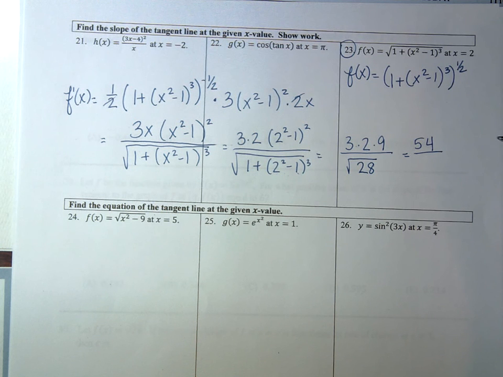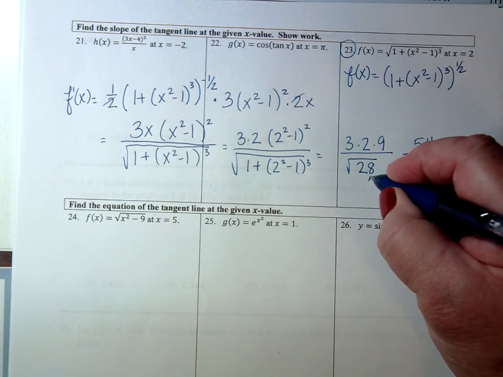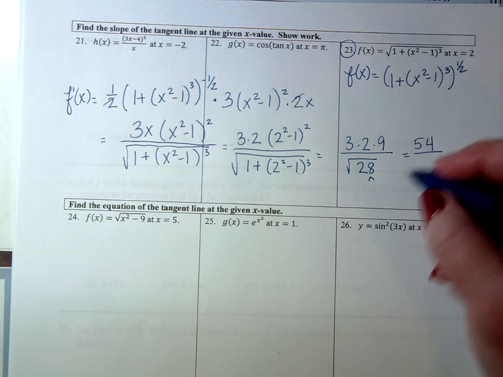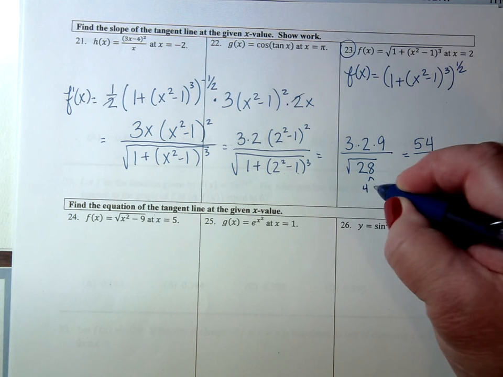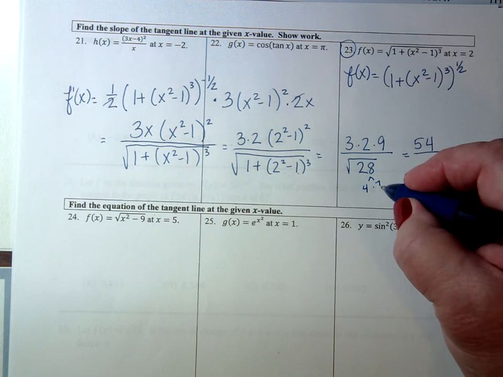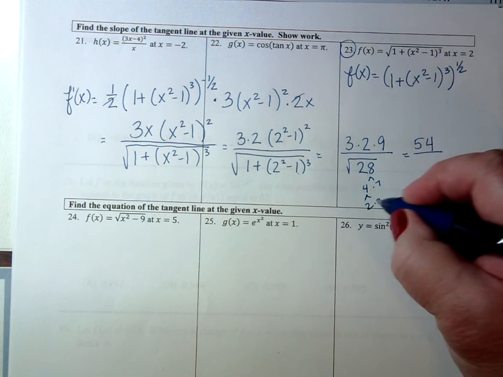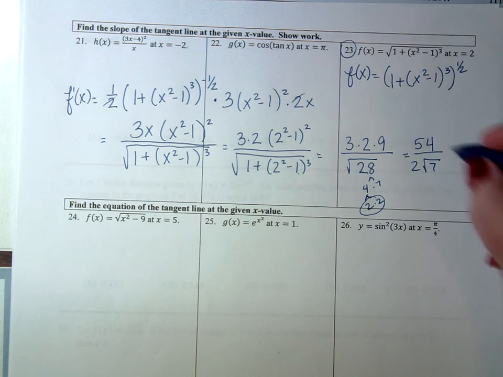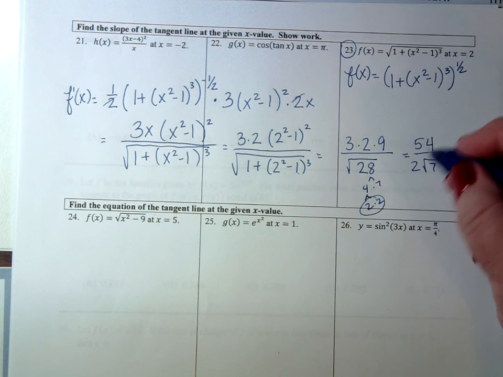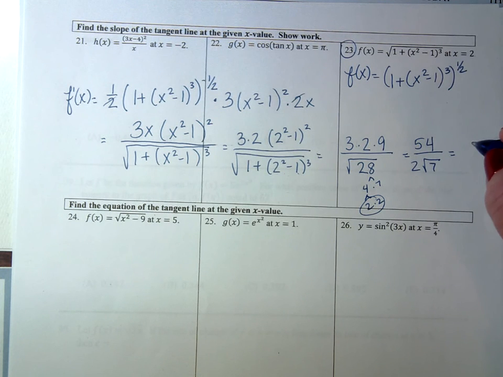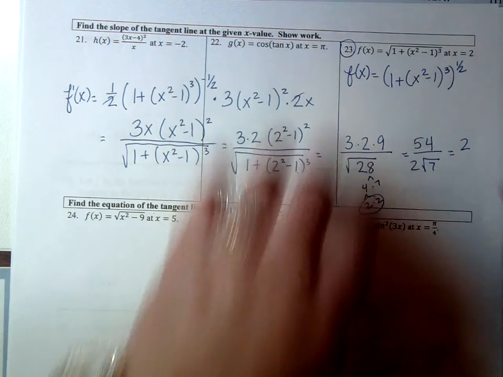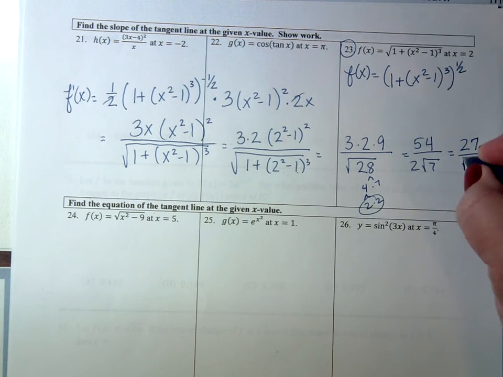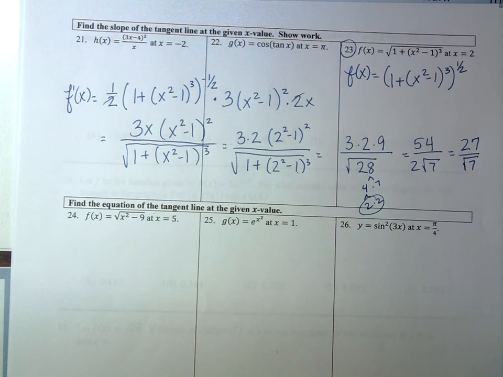Well, guess what? You can tree this thing from back in the day and simplify this to a better square root. Pick any two numbers. I don't know, 4 times 7. So you end up with 2 times 2 times 7. Anybody with a buddy can come out. So I got 2 square roots of 7 from back in the day of algebra. And the final best reduction, the 54 on the outside and the 2 on the outside, they can both be reduced. So I end up with 27 over the square root of 7. And that, my friends, was number 23.